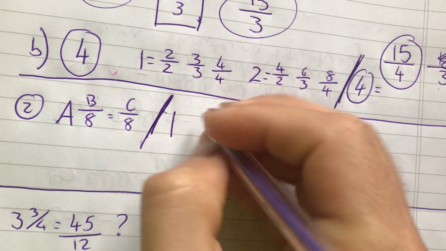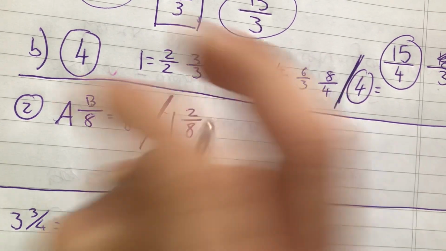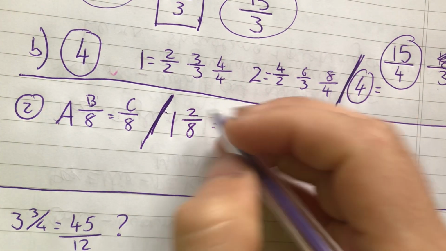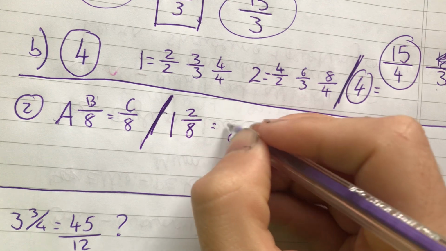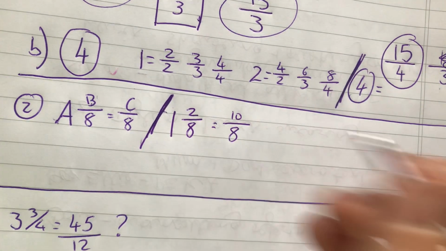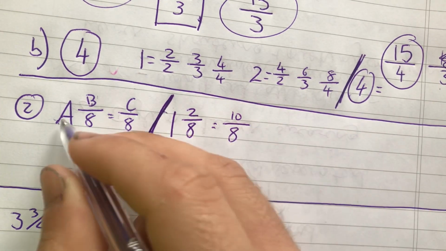If A is 1, B is going to be 2. There you go. Which makes C, and then you just solve it. So 8, 9, which makes C 10. You can go again. Right, okay.